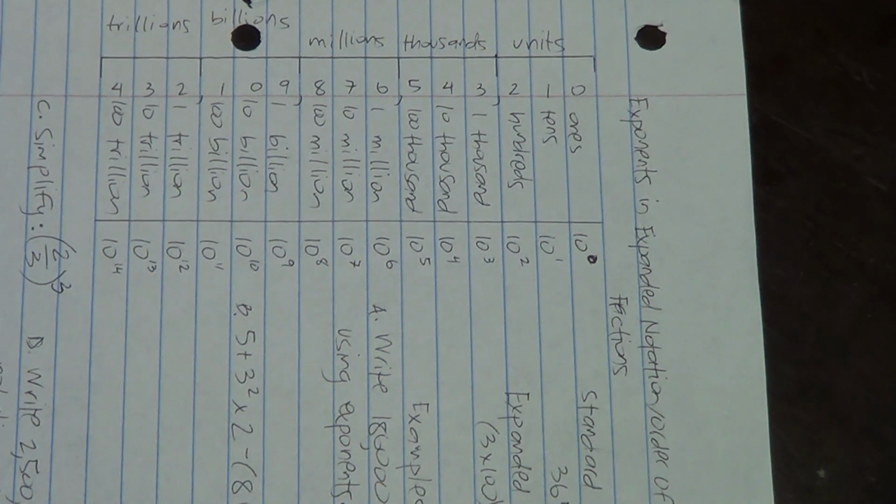Alright, 6th grade, this is math lesson 92, and this lesson is about exponents found in 3 different ways: expanded notation, order of operations, and in fractions. You'll notice that I took the time to write out the chart. This is also in your math lesson in the facts box.